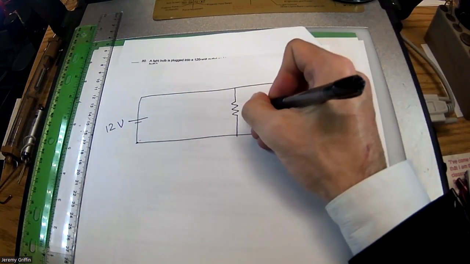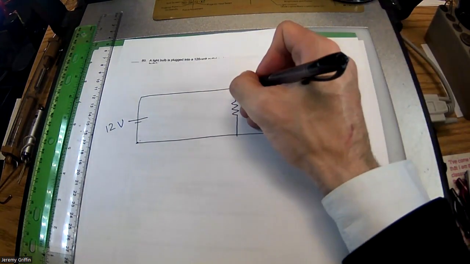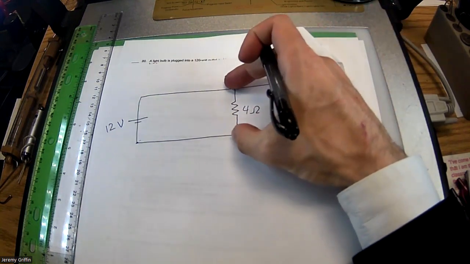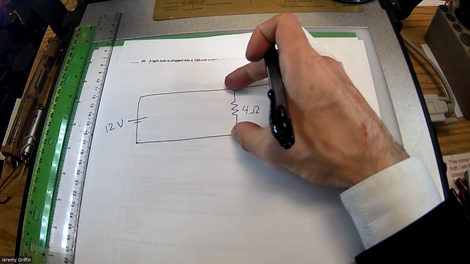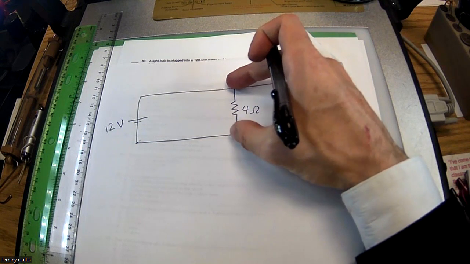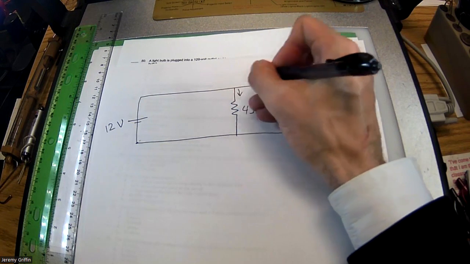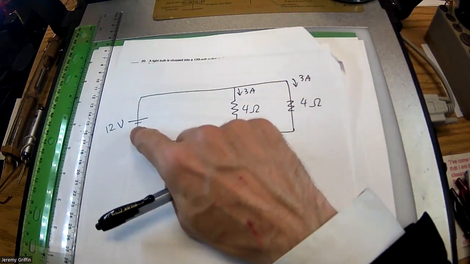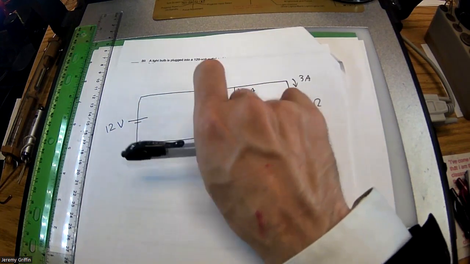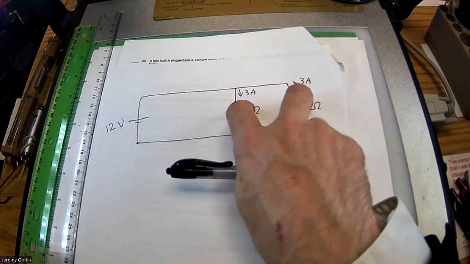You guys see another 4 ohms going on right there? And hey, is there still a 12-volt potential difference across this resistor? So 12 volts acting on 4 ohms. How many amps flow through this guy? Also 3 amps. The current splits. So now the battery, which was supplying only 3 amps before, is now supplying 6 amps. You guys see that? Right.